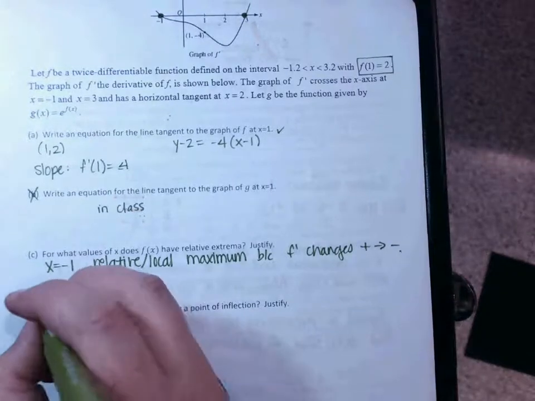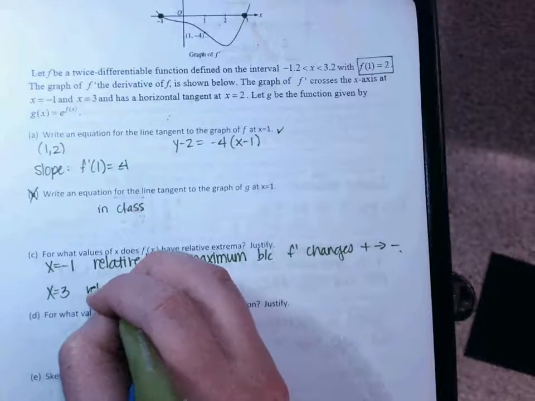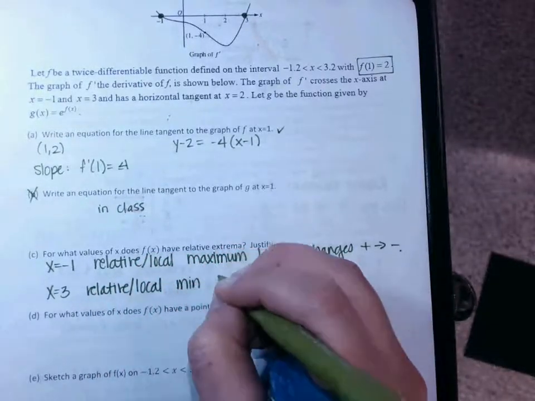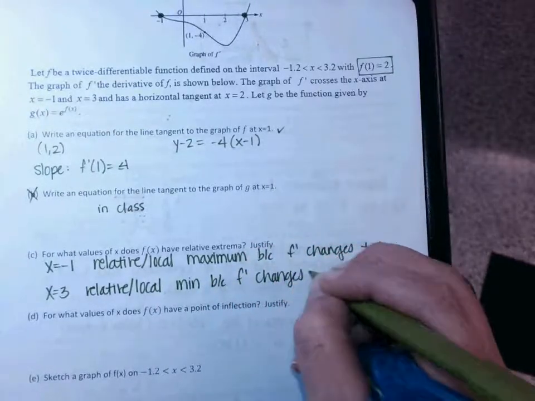And then x equals 3 would be a what? A relative or local minimum, because f prime changes negative to positive.